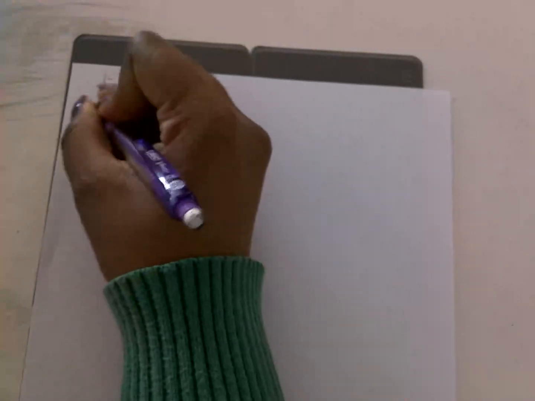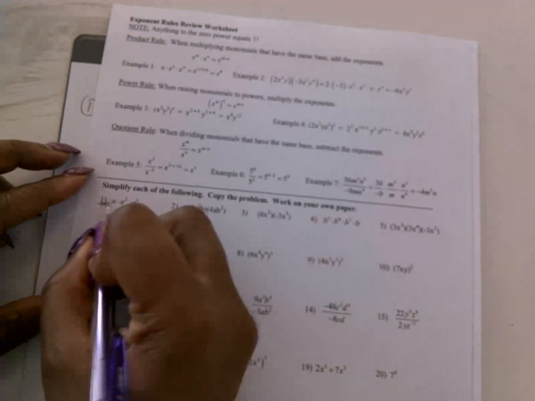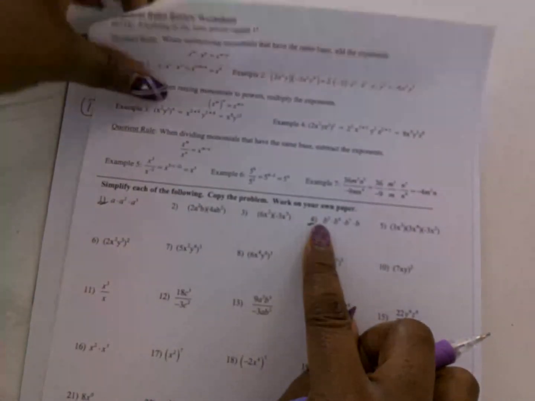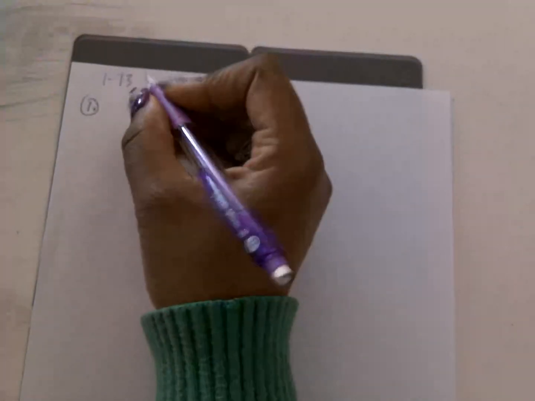Okay, so number one, I'm going to do a couple that are similar. I'm not going to do all of them, but I'll pick a few. Number one is very similar to number four. One and four are very similar to each other. I'm going to do one, but I'm not going to do four.